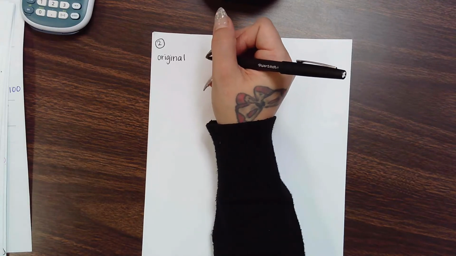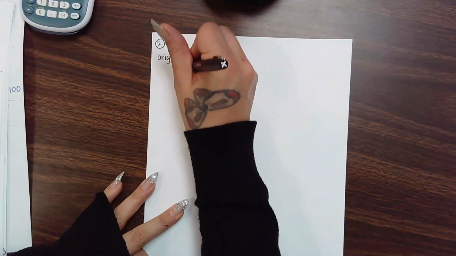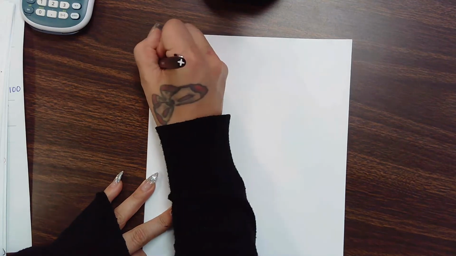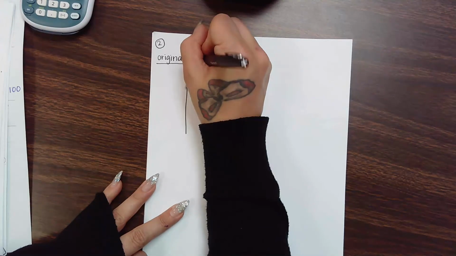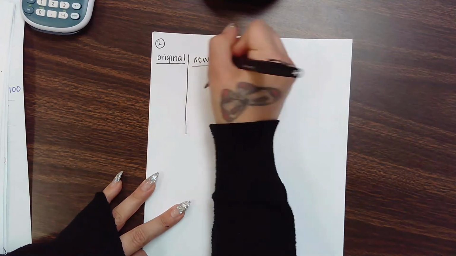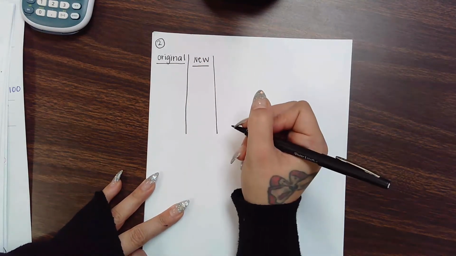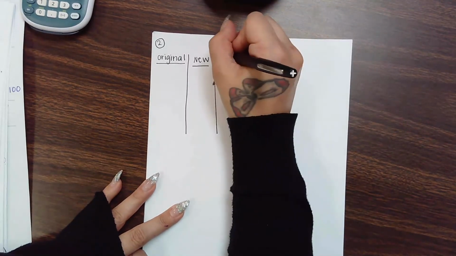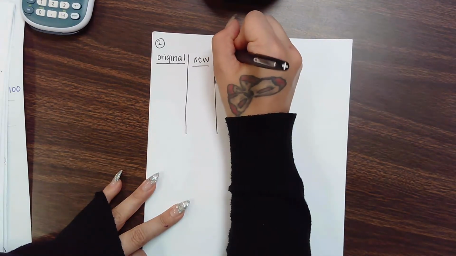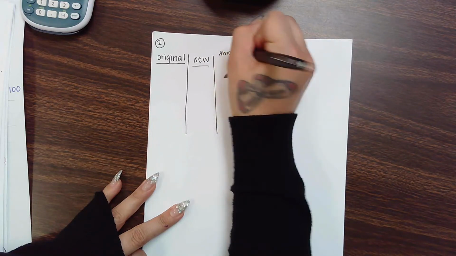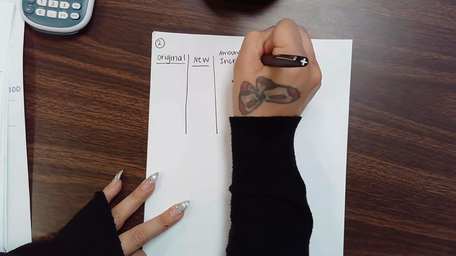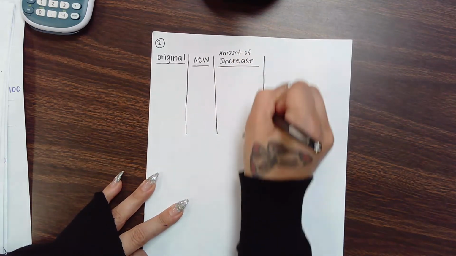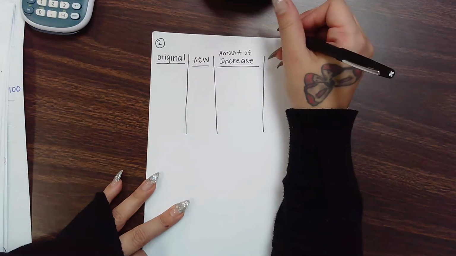And then we're going to do a vertical line to separate, and we're going to write the word new. Amount of increase is our third column. And then percent increase.